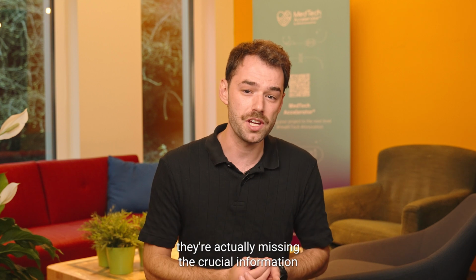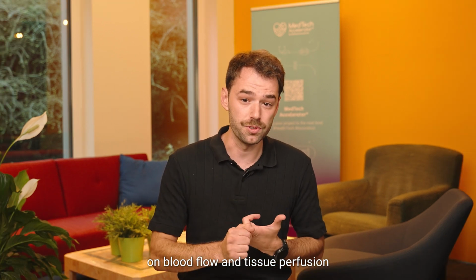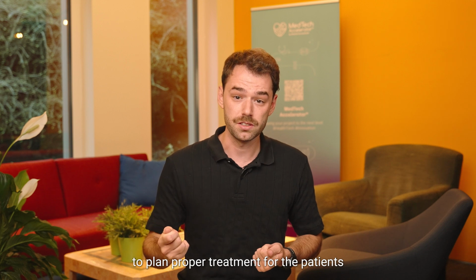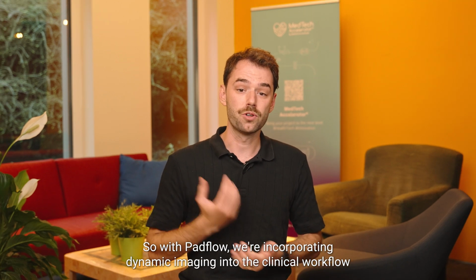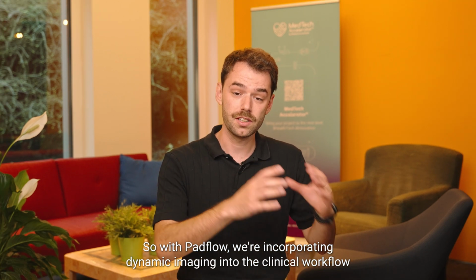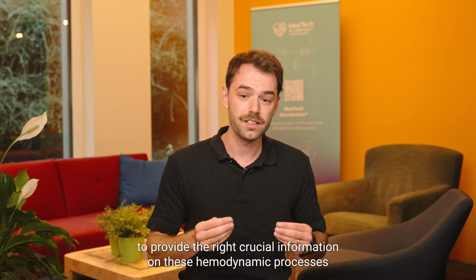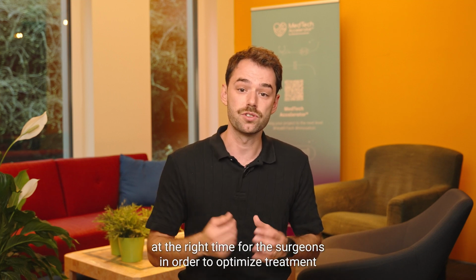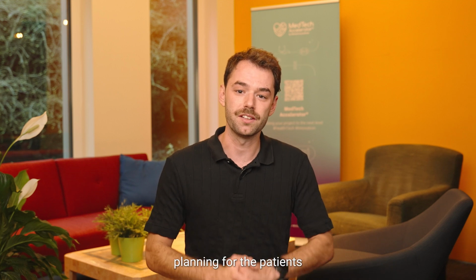During my PhD, I noticed that clinicians, in the context of diabetic foot ulcers, are actually missing the crucial information on blood flow and tissue perfusion, and it's this information that is needed to plan proper treatment for the patients. So with Padflow, we're incorporating dynamic imaging into the clinical workflow to provide the right crucial information on these hemodynamic processes at the right time for the surgeons in order to optimize treatment planning for the patients.